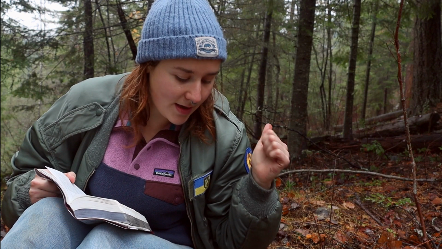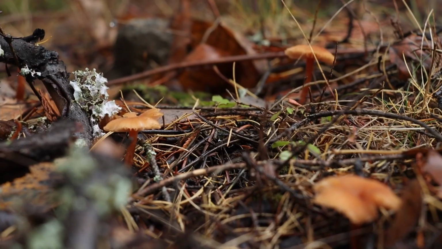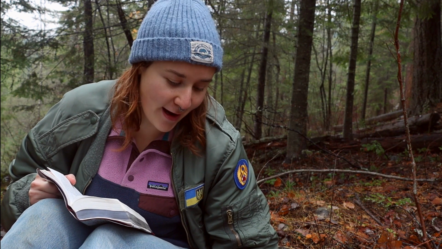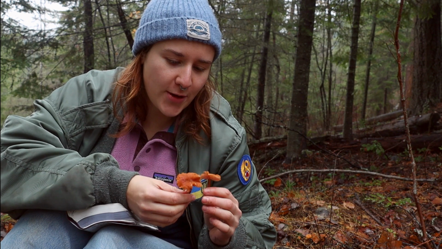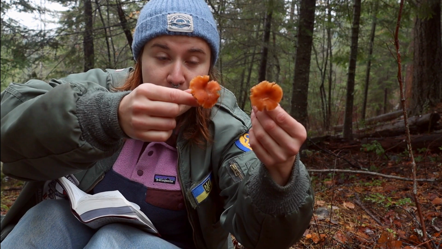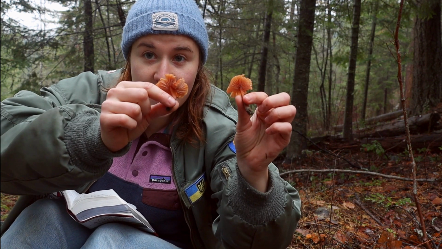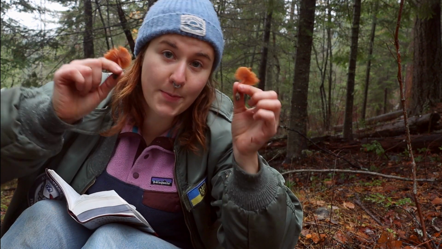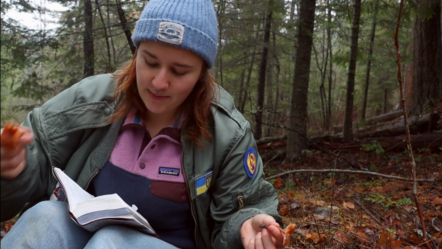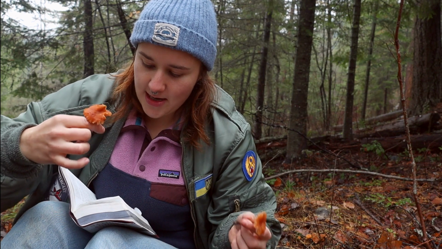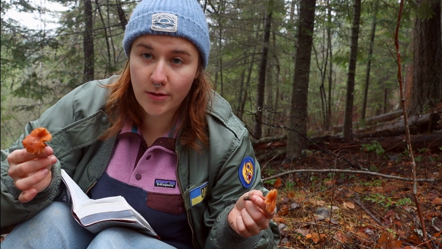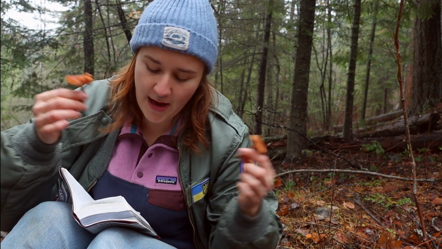So right here behind me, I have a patch of little brown mushrooms that I have dared myself to try to identify. And I'm gonna demonstrate to you how hard it is to do this. Right, so I've narrowed it down to believing that these little guys are a type of Mycena. That seems to be one of the most common names for little brown mushrooms. They're in the Tricholoma family.